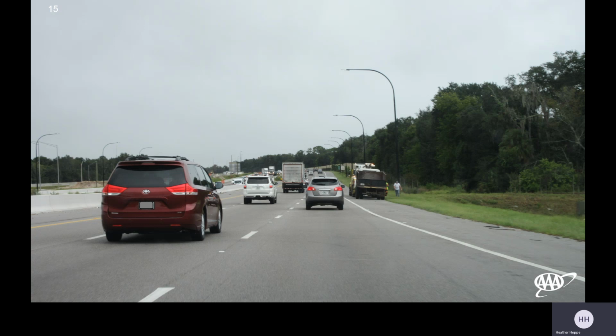Is this person working on his vehicle? Is he going to stay over there? Are they going to try to come over here? Do I need to move over? Now, this vehicle, we'll learn in future chapters, should actually be trying to move over here, if at all possible.